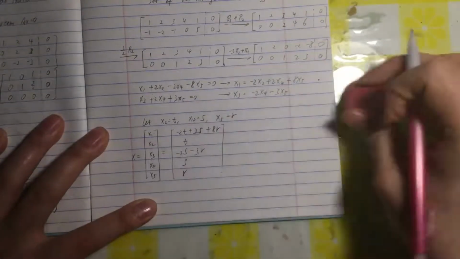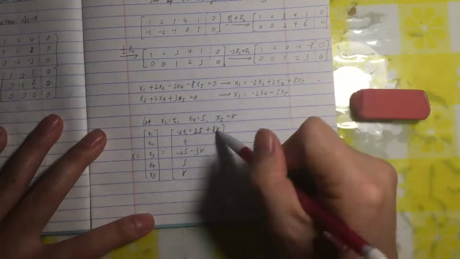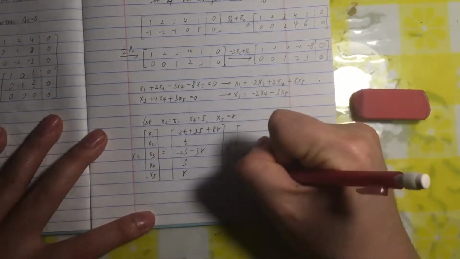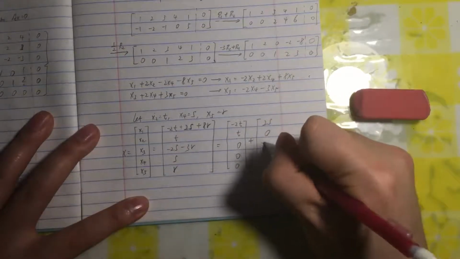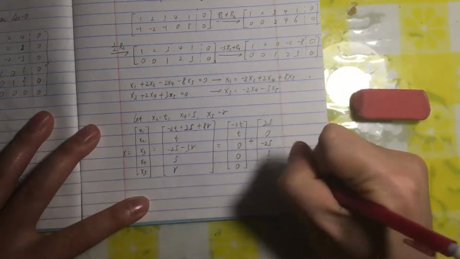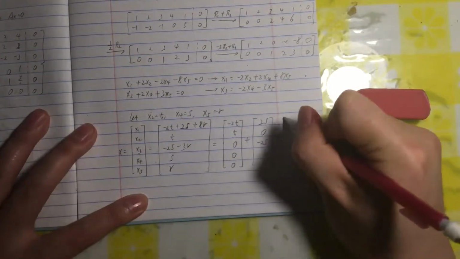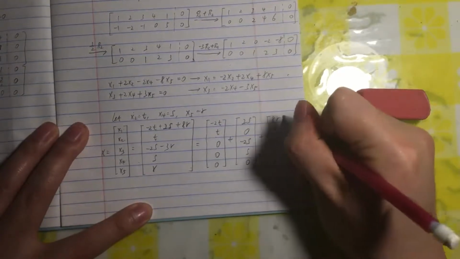That's the solution. Now here in the solution, there are three variables, r, s, t. Write t in the first column. I get negative 2t, t. If there's no t, write 0. Write s in the second column. I get 2s. If there's no s here, write 0. Negative 2s, s, and 0. Write r in the last column. I get 8r, 0, negative 3r, 0, r. Then I can pull out t in the first column, pull out s from the second column, pull out r from the third column.